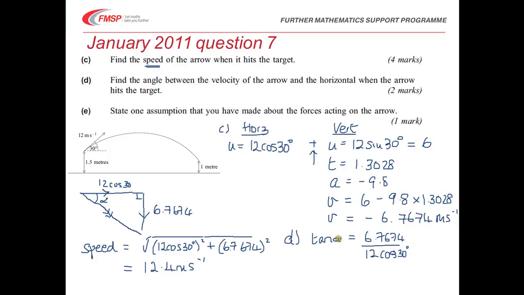And if we check that carefully, that gives us an angle of 33.1. So we have the speed, 12.4 meters per second, at an angle of 33.1 to the horizontal.